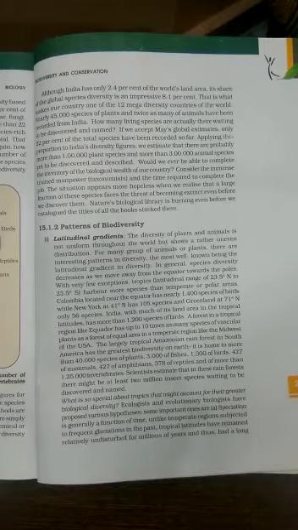The first pattern is the latitude gradient. In geography, we all have learned about latitude, altitude and longitude. The latitudes are the horizontal lines which pass through the globe. We have learned in geography that as we move away from the equator, first of all the climatic situation near the equator is tropical, followed by subtropical, followed by temperate, and then we have the Arctic or the polar region.